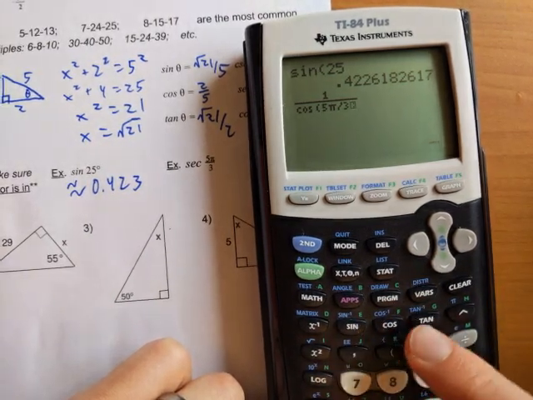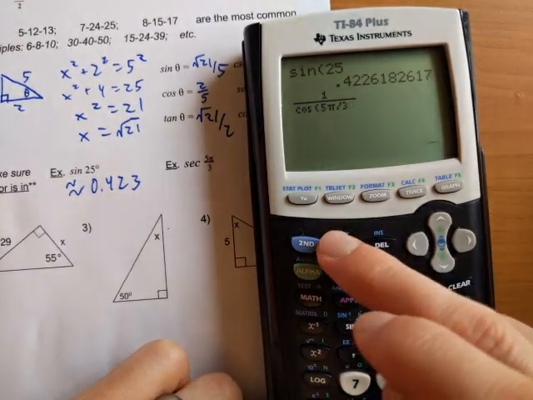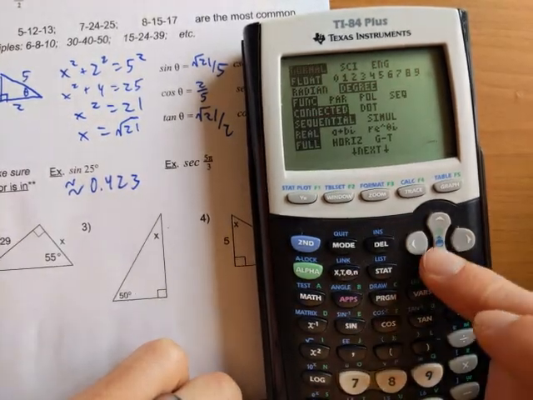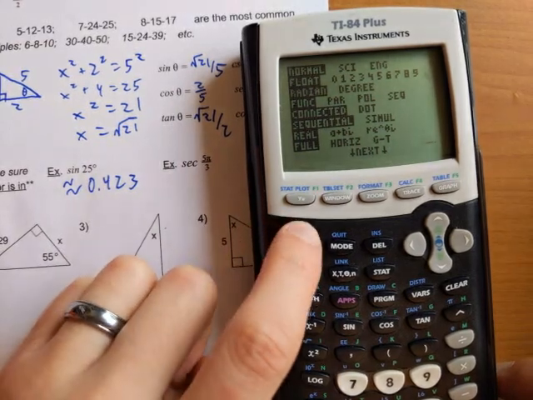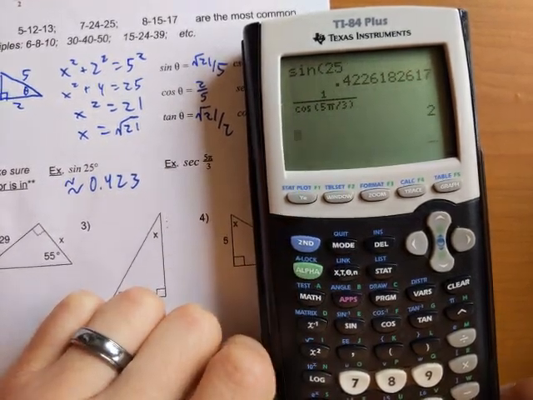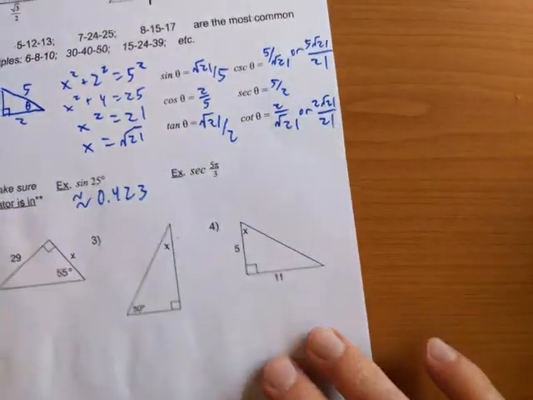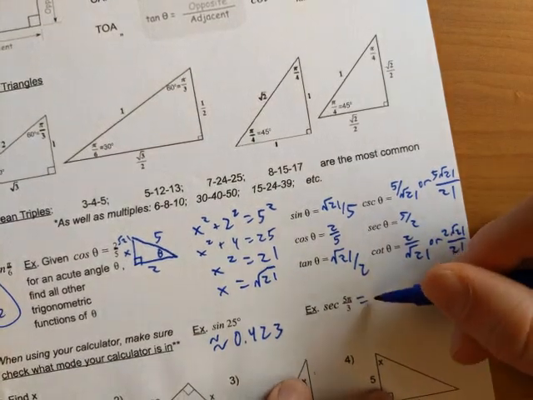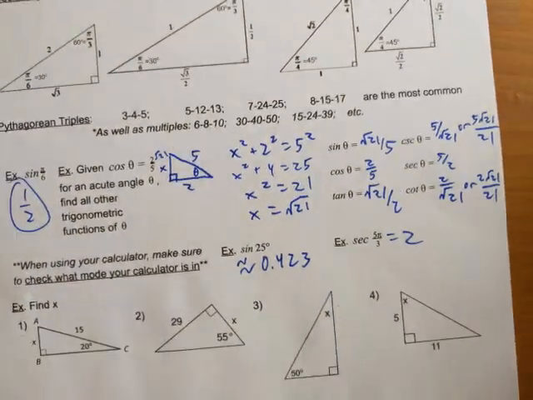Anytime we hit one of those three buttons, we always got to remember, check your mode. So we're in radians now, so we have to switch from degrees to radians. So we can find that, and that one's just a nice simple answer of 2. Now you might remember using the unit circle to find those values. That'll be coming soon.